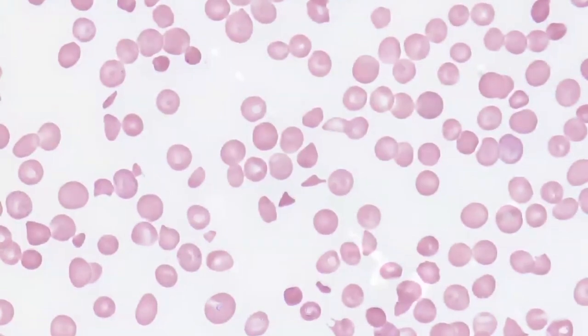Red cells show fragmentation when they're damaged by any of the following factors: fibrin strands blocking the lumen of microvasculature, shear force injury due to high blood pressure, mechanical pressure such as crush injuries, the surface of implanted prosthetic valves, heat, oxidant stress, and certain intrinsic red cell defects can all cause red cell fragments.